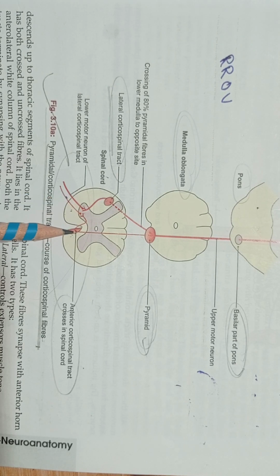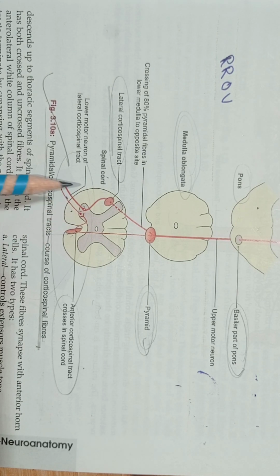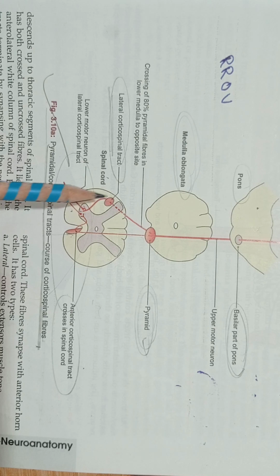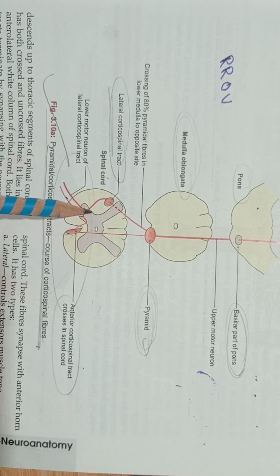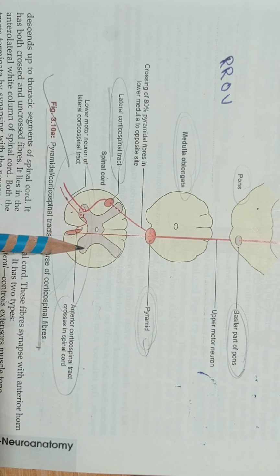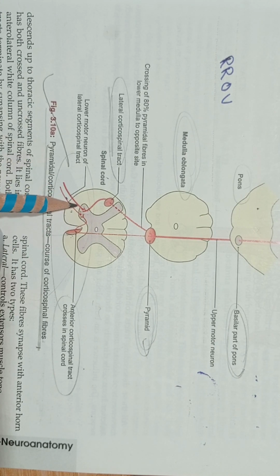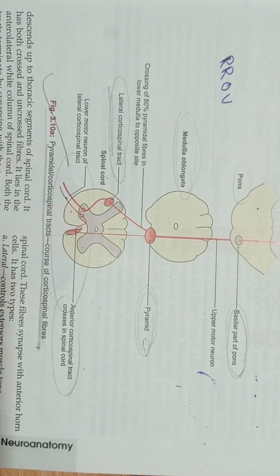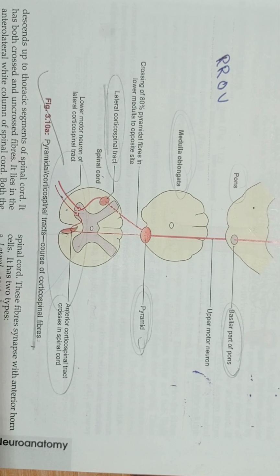Both of these fibers go to the anterior horn cells. But the lateral corticospinal tract goes to the same-side anterior horn, and the anterior corticospinal tract goes to the opposite anterior horn, not to this horn. And then the lower motor neurons come out. This is the course of the corticospinal tract.